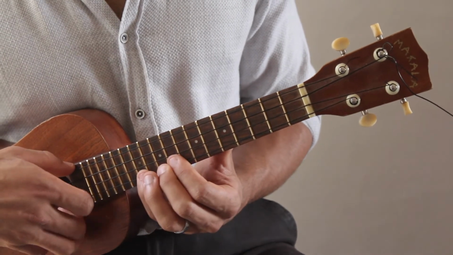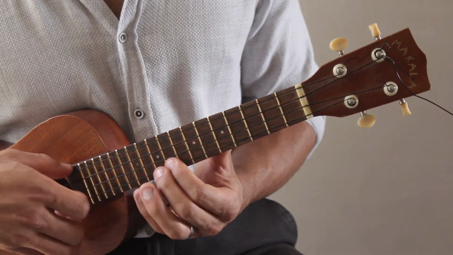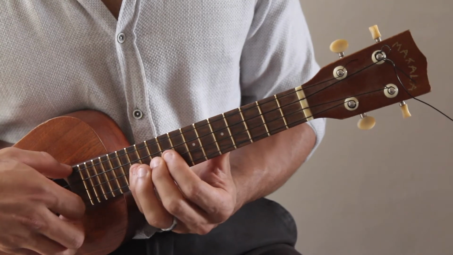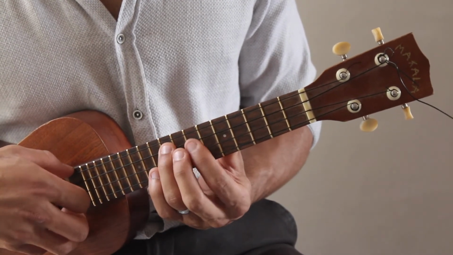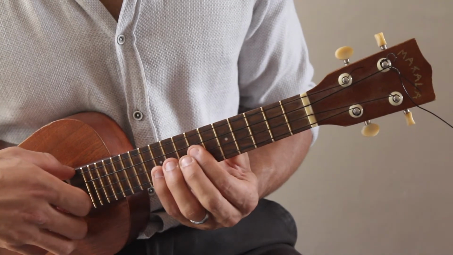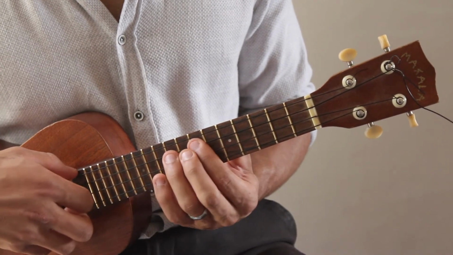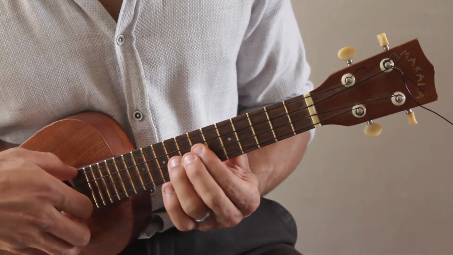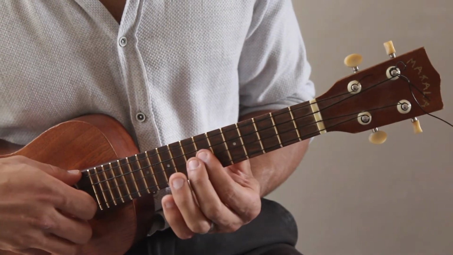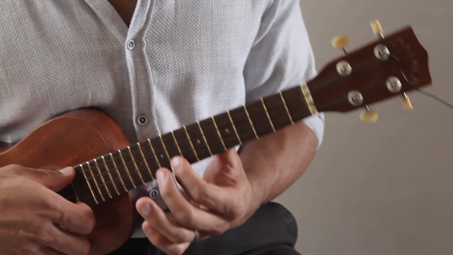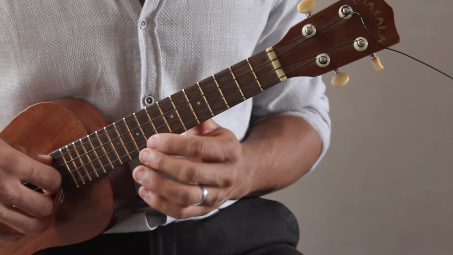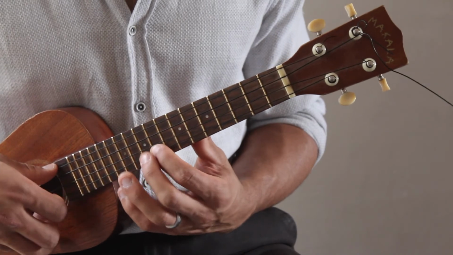Repeat part 3. Shift up the scale. So now we are in part 4 and it's the same part as part 1 except for the ending. It goes.